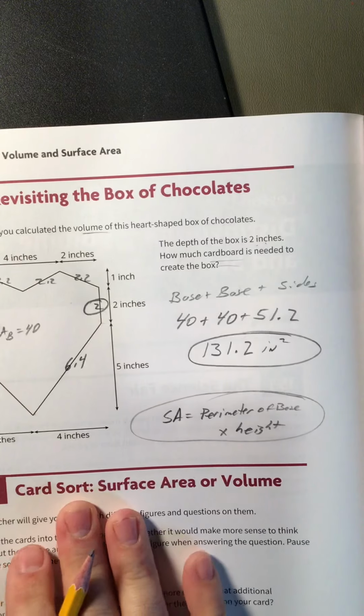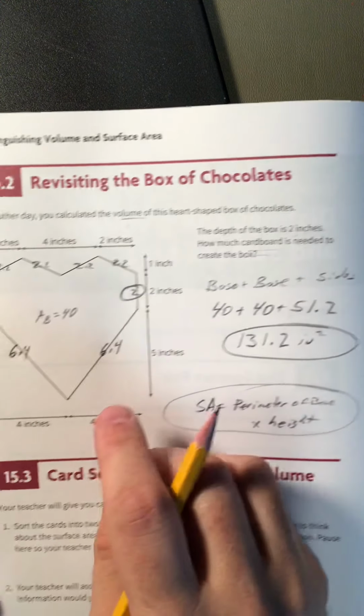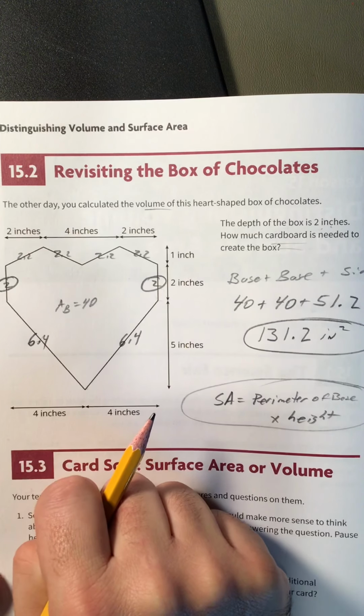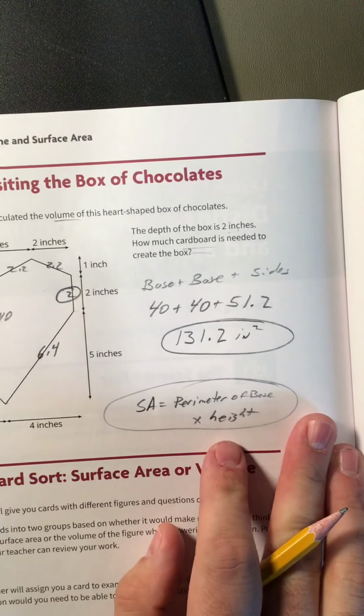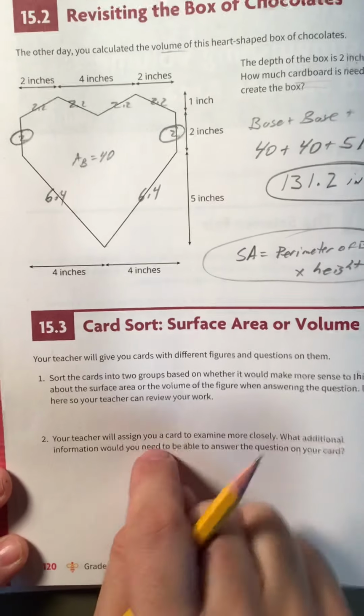Square inches, so that's how much cardboard is needed for all of you that bought your sweetheart a box of candy in a heart-shaped box over for Valentine's Day. 131.2 square inches of cardboard needed. You do not have the cards needed for 15.3, so we are going to skip that.